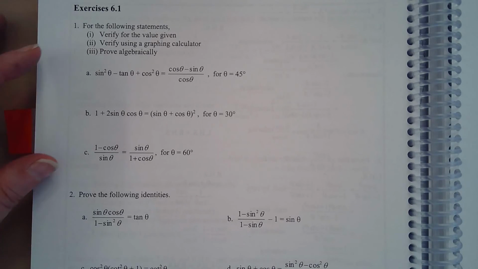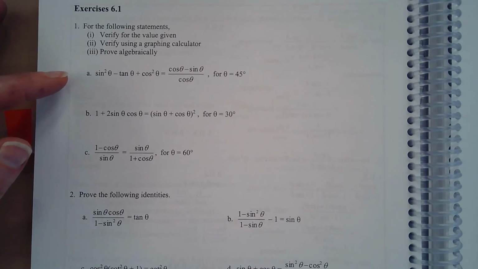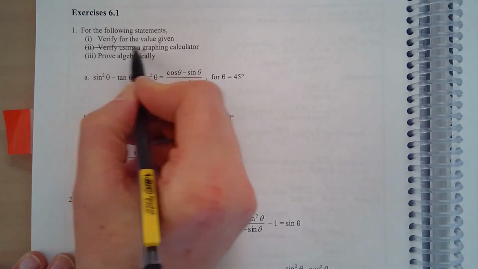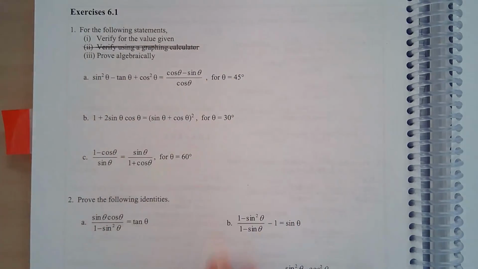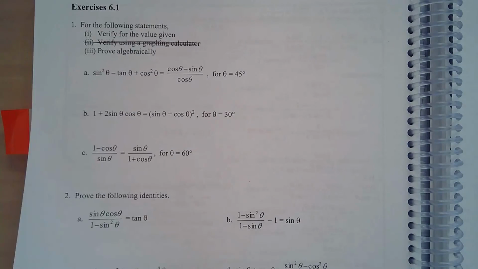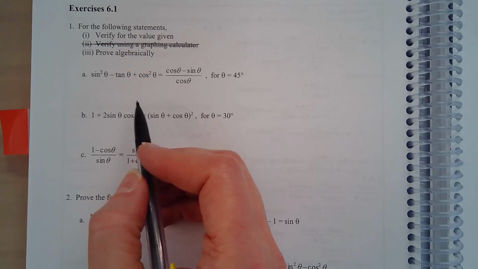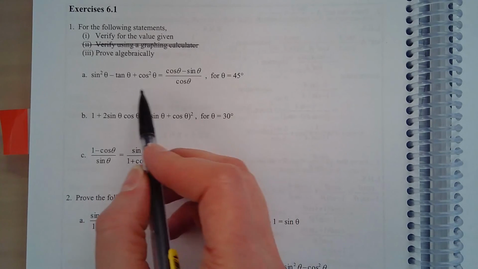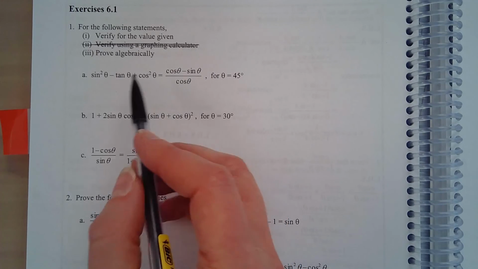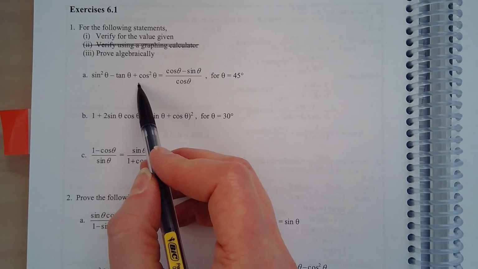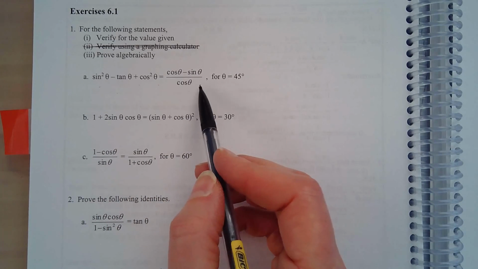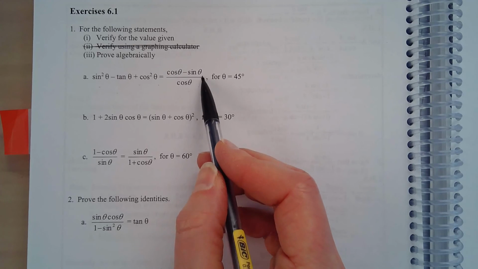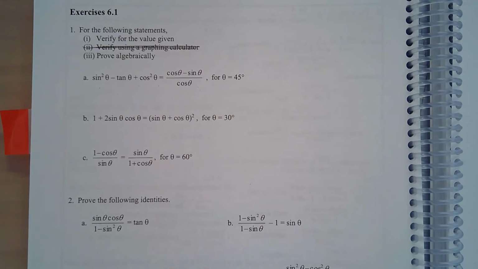It's asking you for number 1 to verify. Of course, we're not verifying with the graphing calculator, but they explain how to do that in the notes if you read it. You could verify these if you had a graphing calculator or Desmos, right? And when you're verifying, you're just showing they actually end up being the same graph. You would enter in sine squared x minus tan x plus cos squared x. And if you enter this as a separate equation, cos x minus sine x over cos x, you're going to see that in either Desmos or a graphing calculator, they're the same graph.